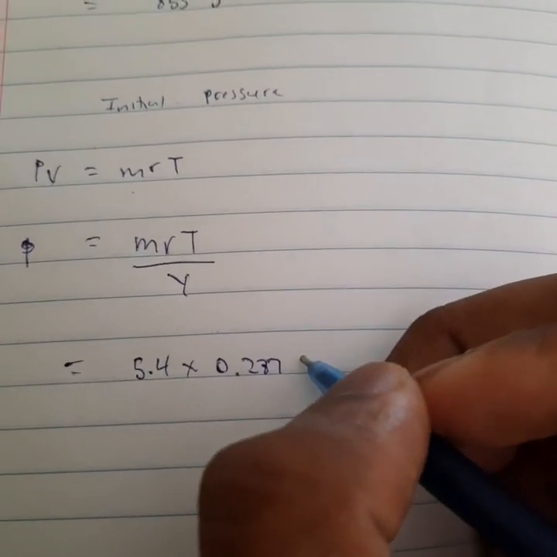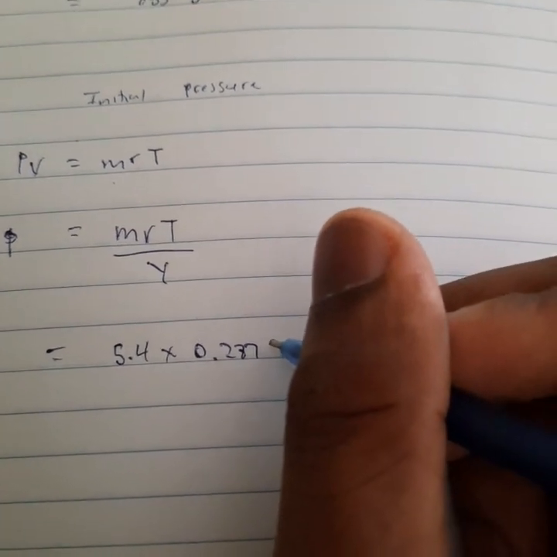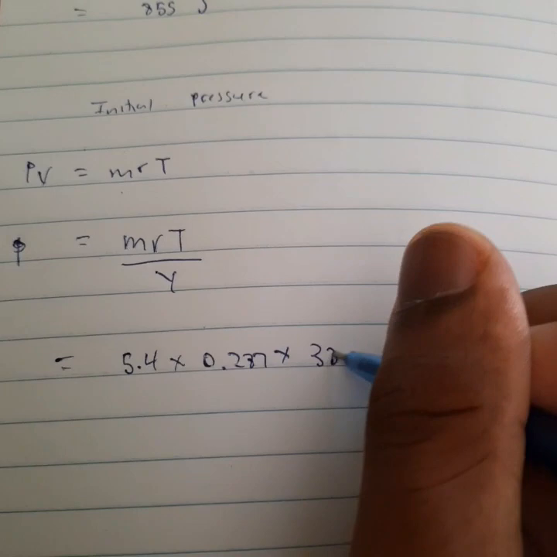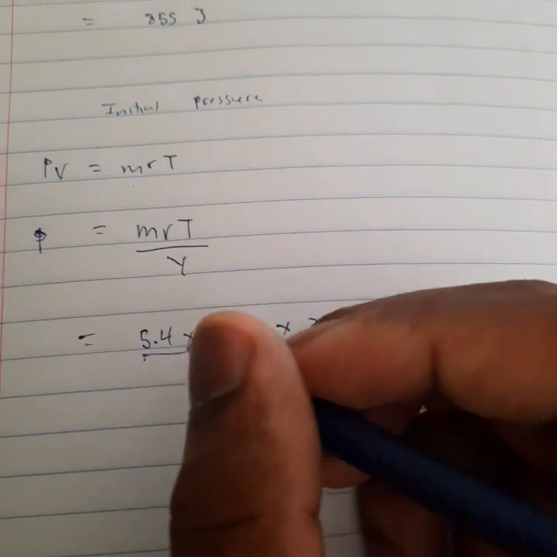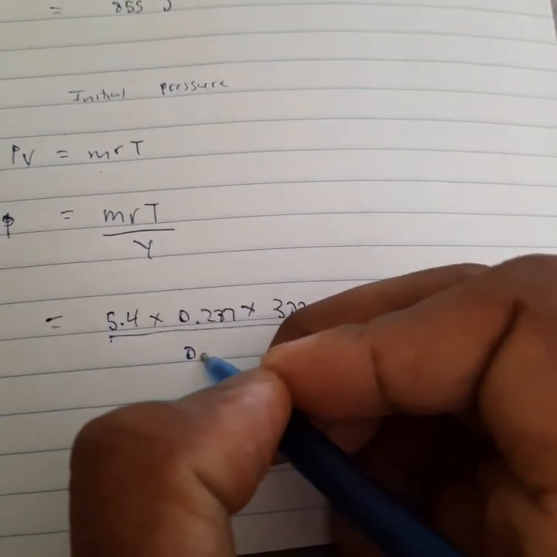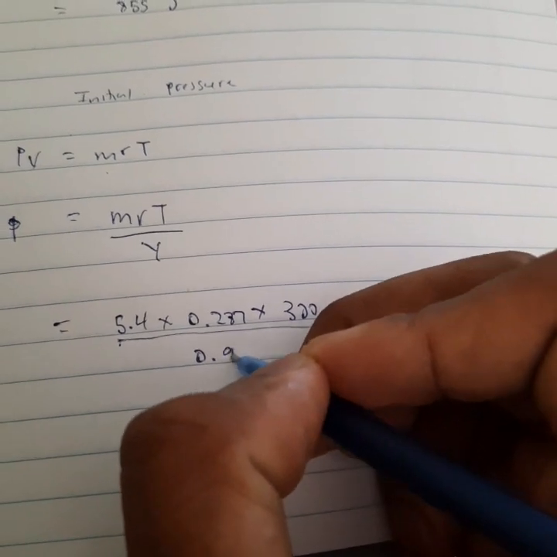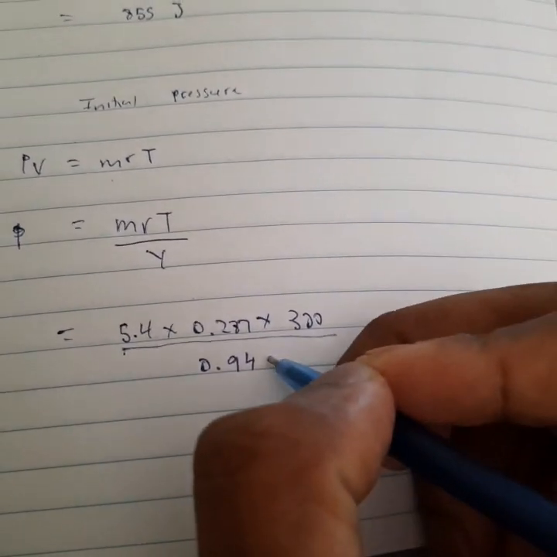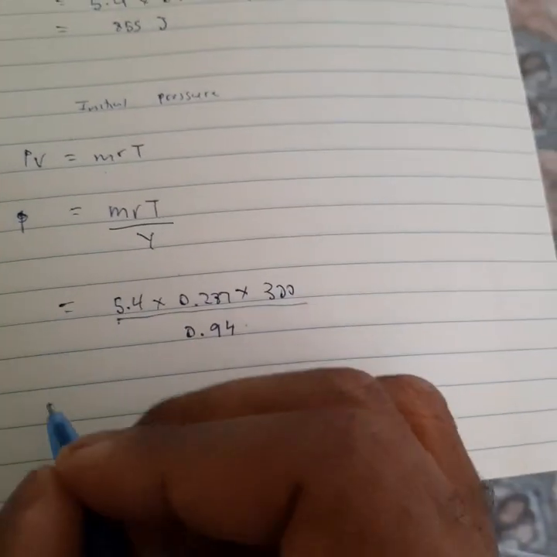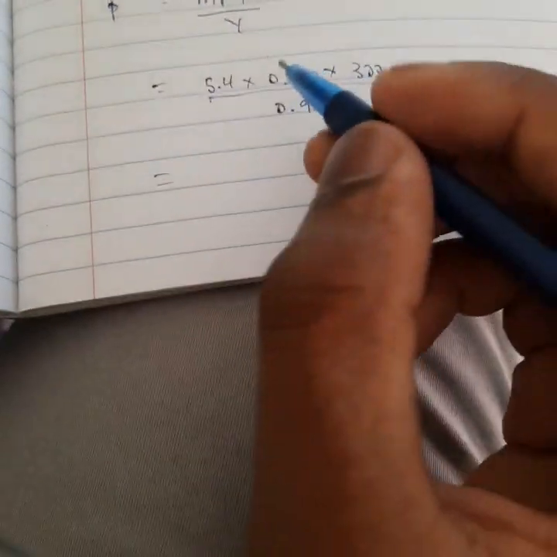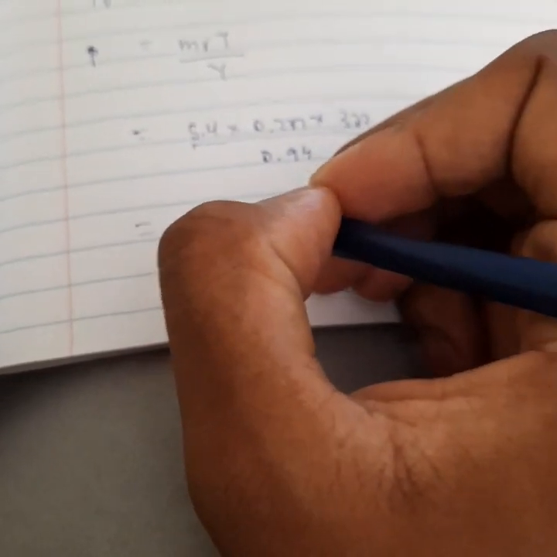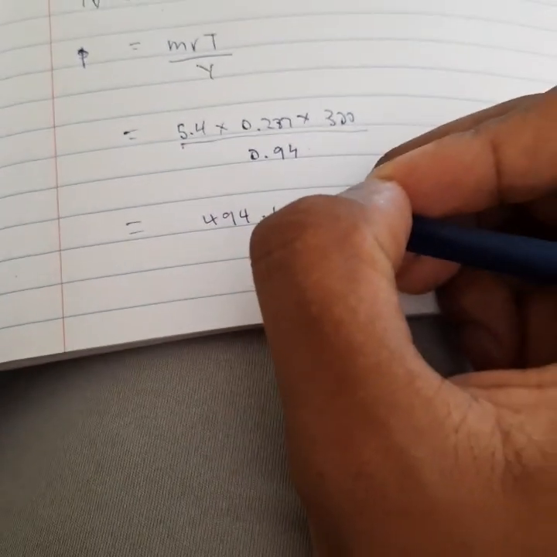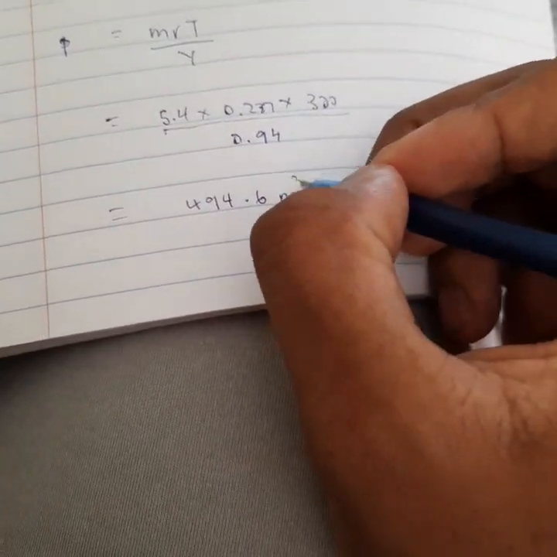And temperature is 300 Kelvin over volume, which is the initial volume, 0.94. That computed is 494.6 meter cube.